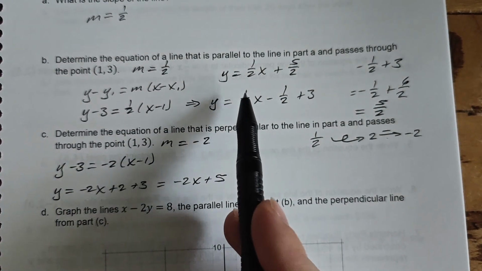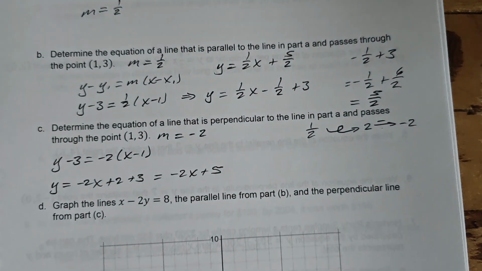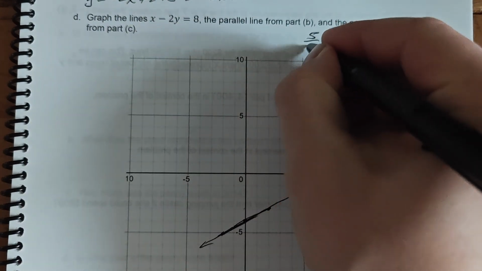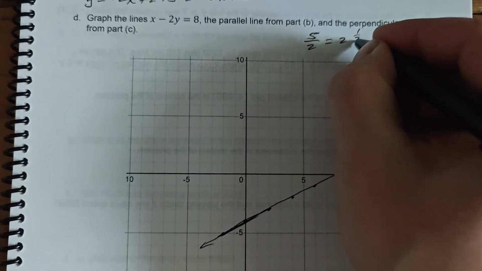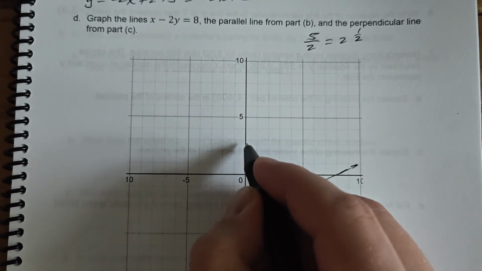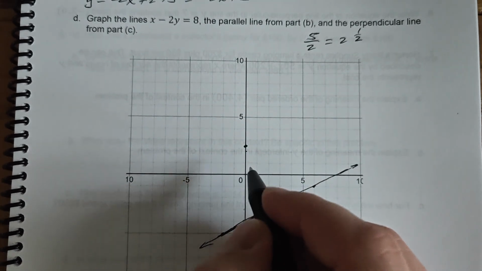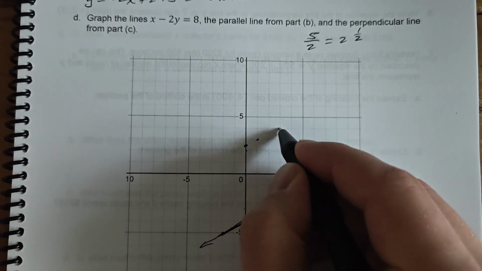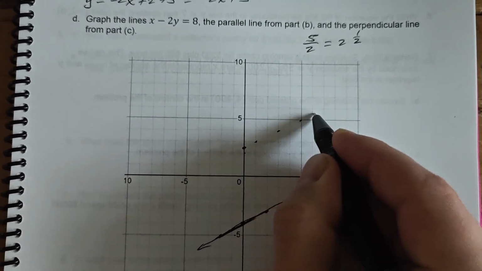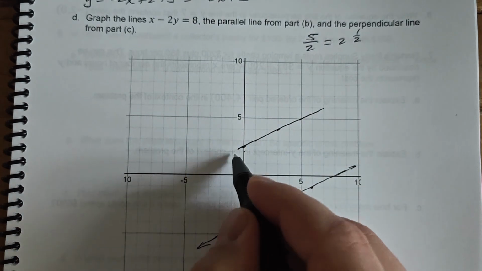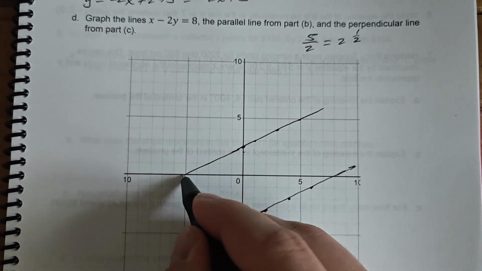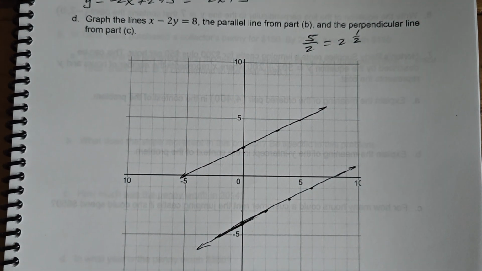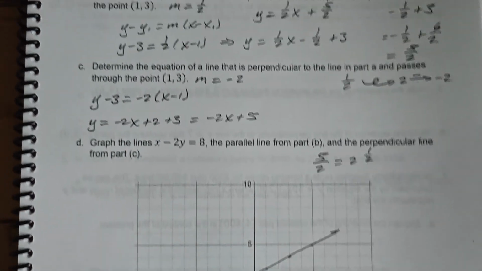Up here, this equation is y equals 1/2 x plus 5/2. 5/2 is the same thing as 2 and 1/2. So you go to 2 and you go up by another 1/2. And then same slope, up 1 over 2 through these points. About like that.